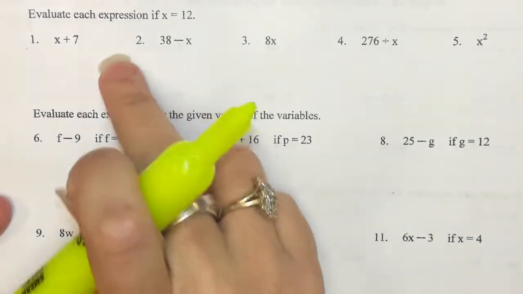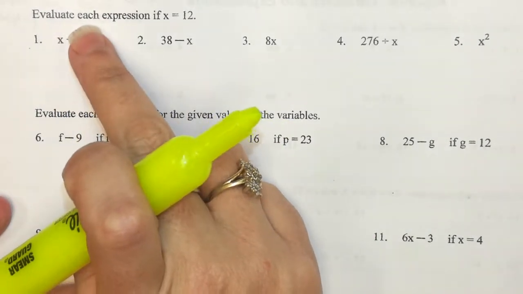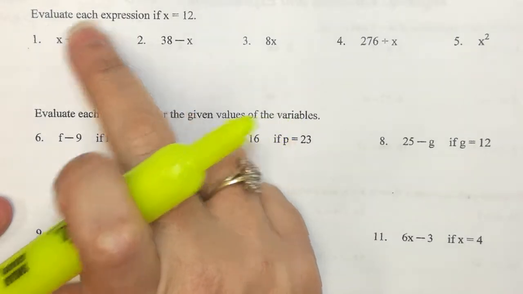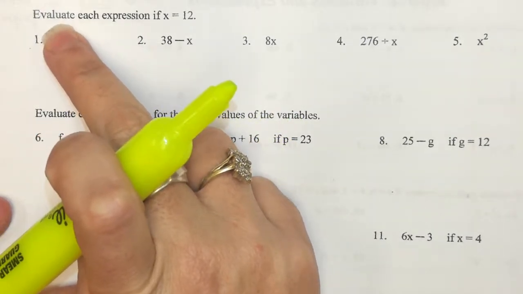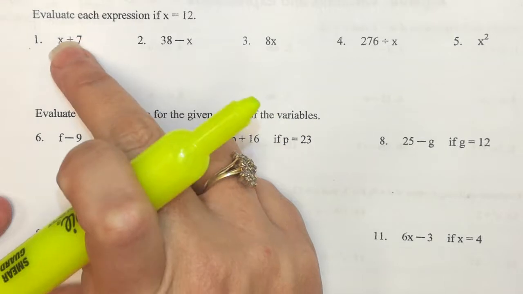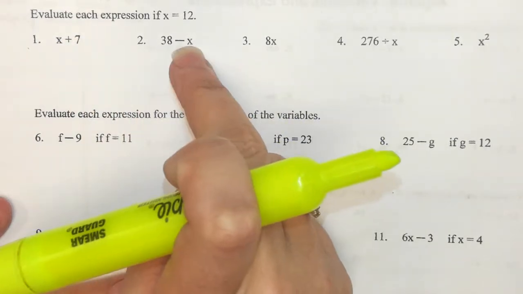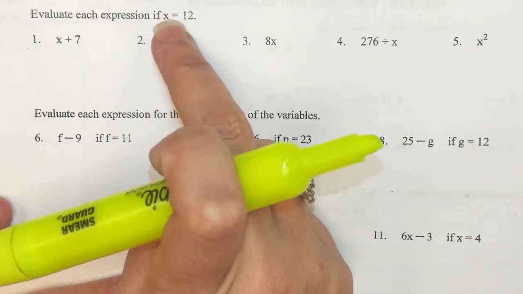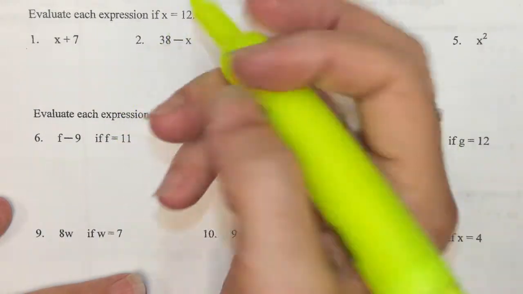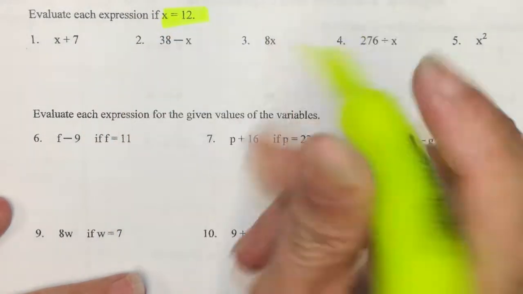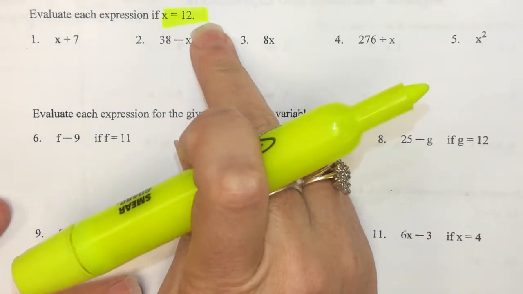Starting out. Make sure you're on this side with me. It says evaluate each expression. Evaluate means find the answer to the expression. Notice there's no equals down here. If x equals 12. Now, they want in this first section for x to equal 12.